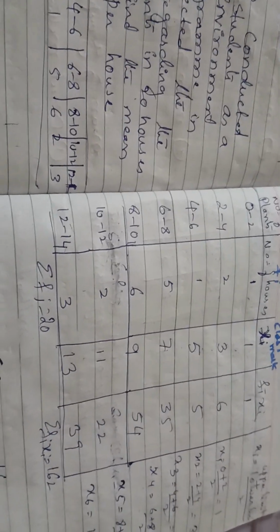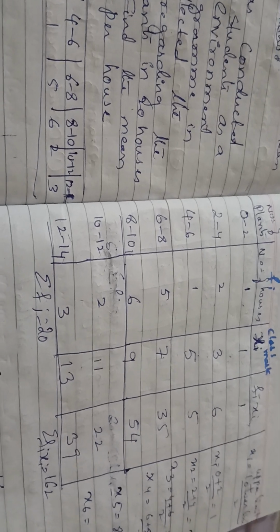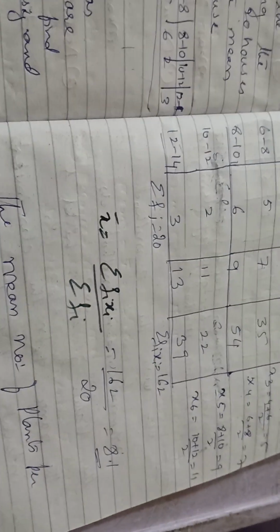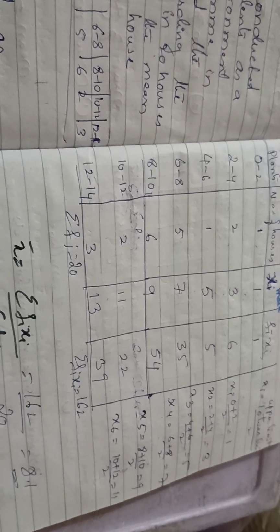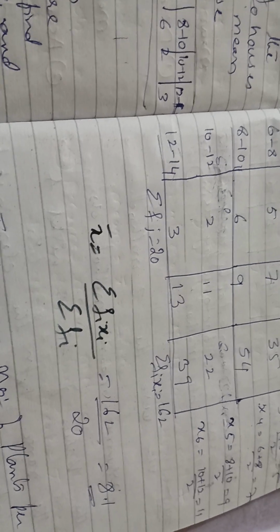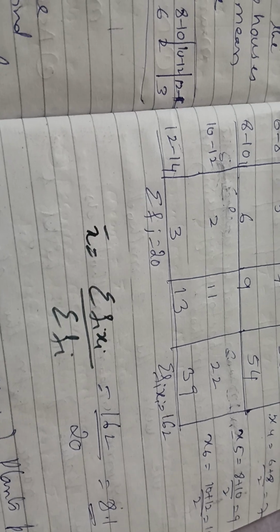Is it clear, everybody? Like this, we have to make the table and calculate xi, and based upon the xi we will get fi xi. As these values of fi and xi are very small, we have used the direct method, and by putting into the formula we will calculate the mean value. You have to remember this formula for the exam, and substitute the value of sigma fi xi divided by sigma fi. Clear? Similarly, we will solve the second problem.